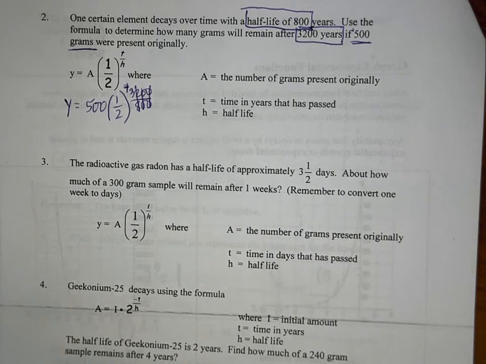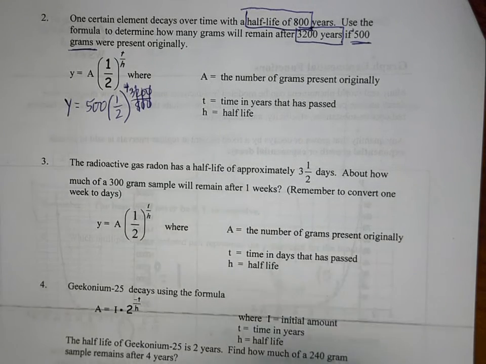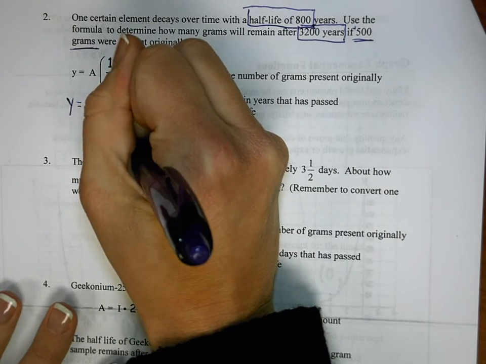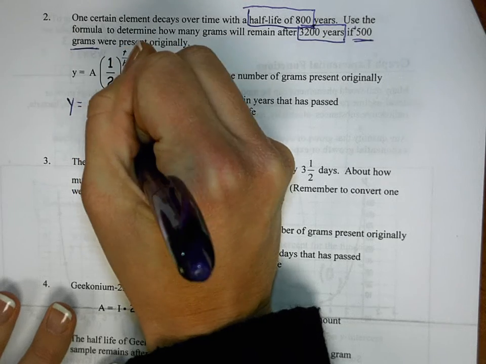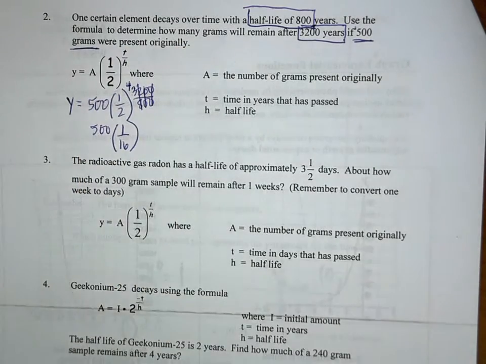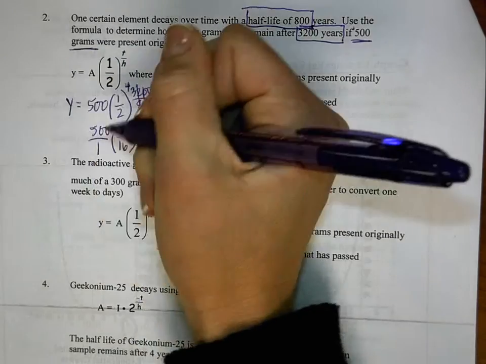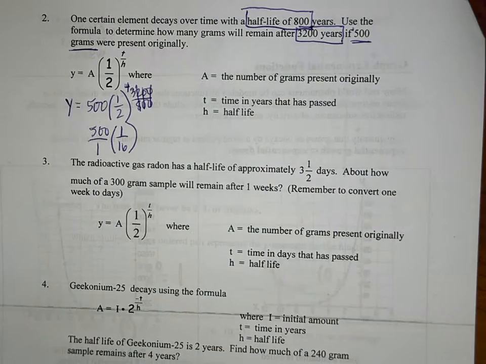Very good. Exponents. And 1/2 to the 4th power becomes what? Anybody? 1/16 is correct. 2 to the 4th power is 16. 1 to the 4th is 1. Okay? Then I can write 500 over 1.